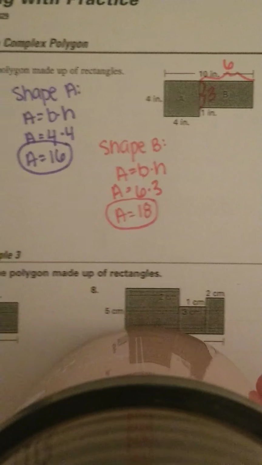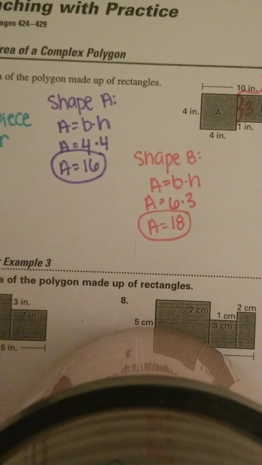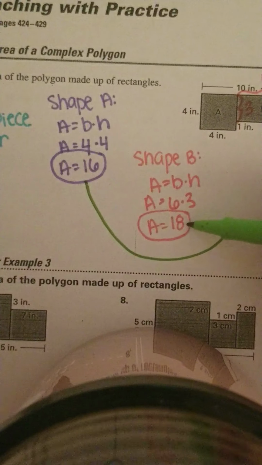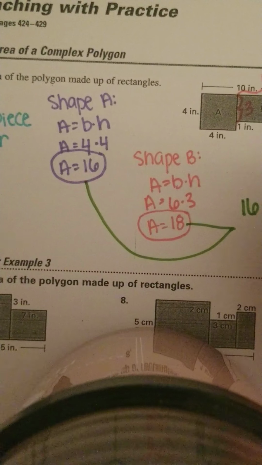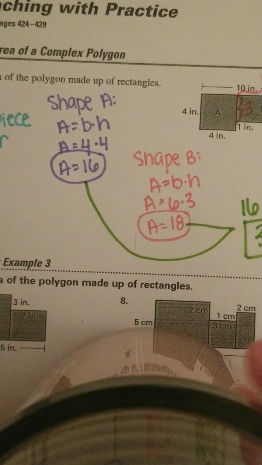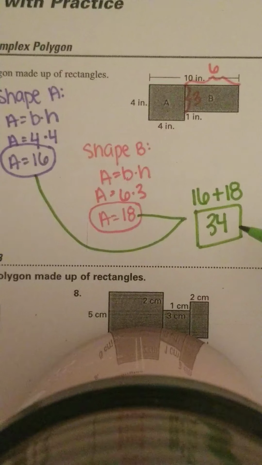All right, so let's take a look. Step 1, break into pieces, check. Step 2, find the area of each piece, check. Step 3 is add the areas together. So we're going to come back over here. We're going to take this area and this one, and we're going to add them together. So 16 plus 18 is 34. We took 16 and 18, added them together, and got 34. So this whole polygon right here is 34 inches. That's the area.